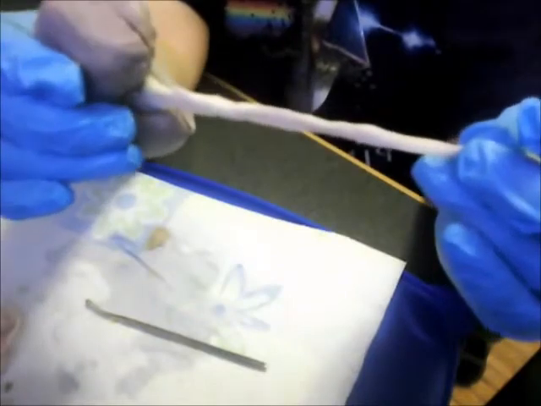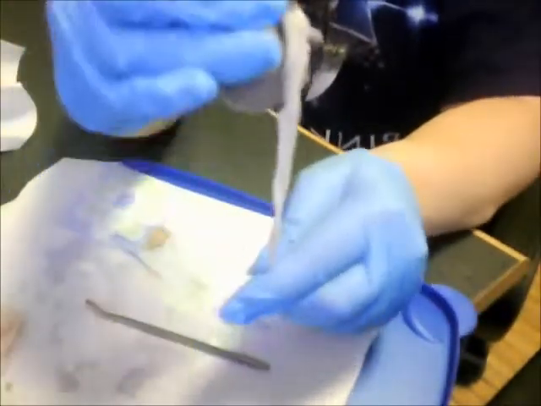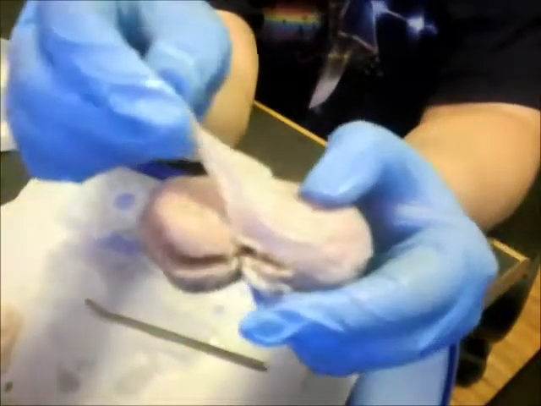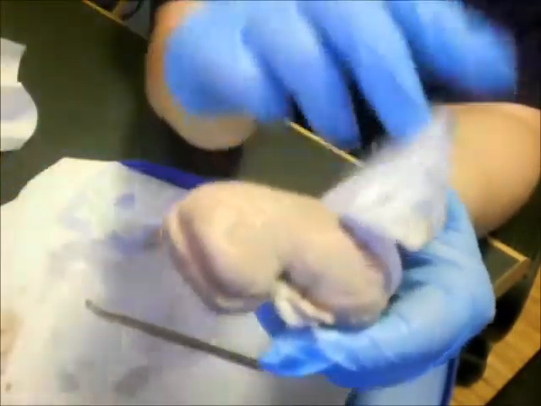Right here we have the ureter, which will go downwards if it were inside a human. And then right on the outside you'll see a transparent tissue, and that is known as the renal capsule. I can just pull that right off.